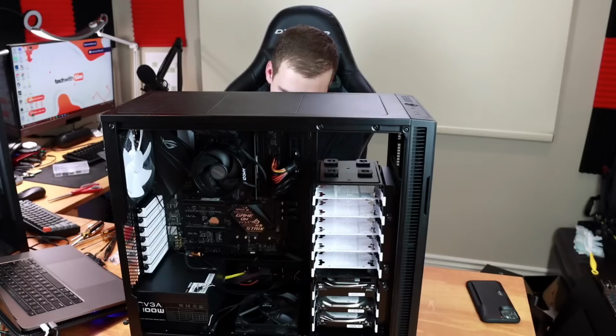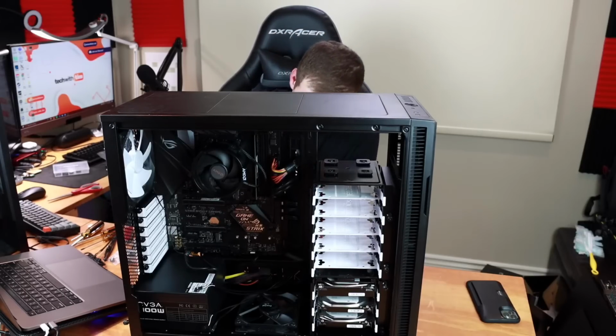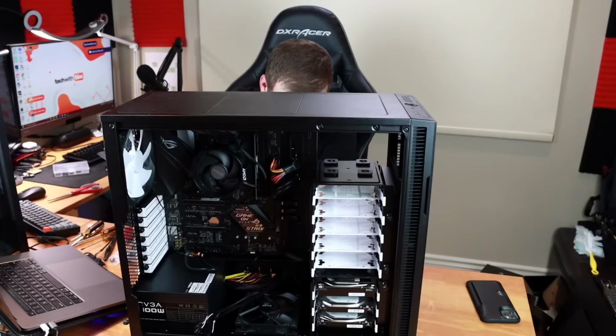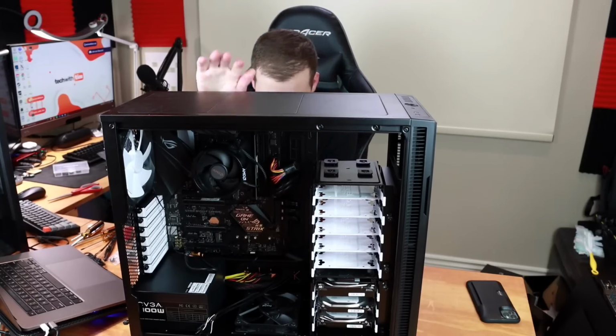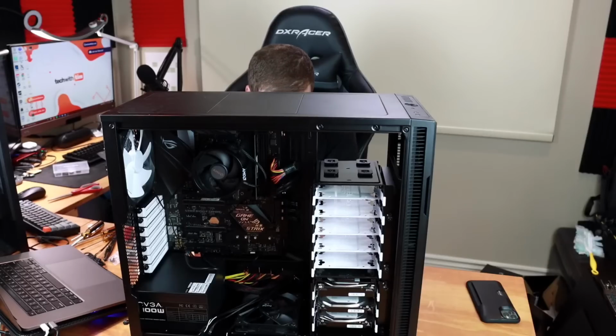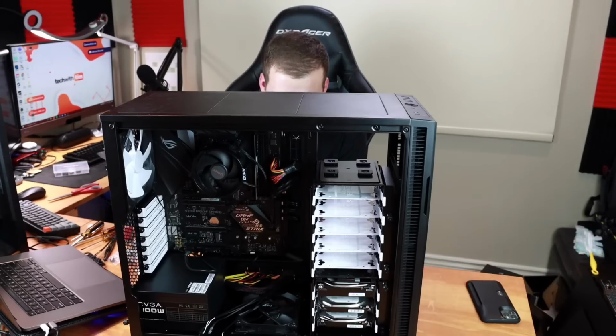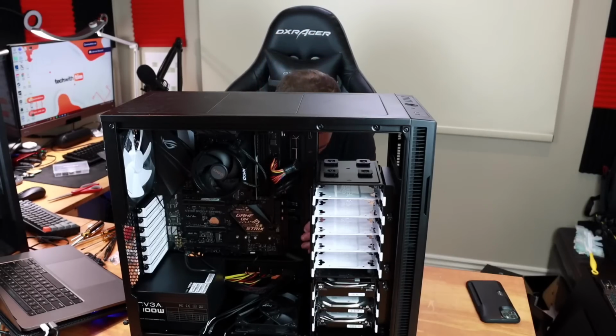Okay, pull that. Almost done. I'm going to show you guys the back in a second. Keep in mind, it looks a lot messier just due to the color of the cables. But it's pretty good. I'm fairly happy with it.